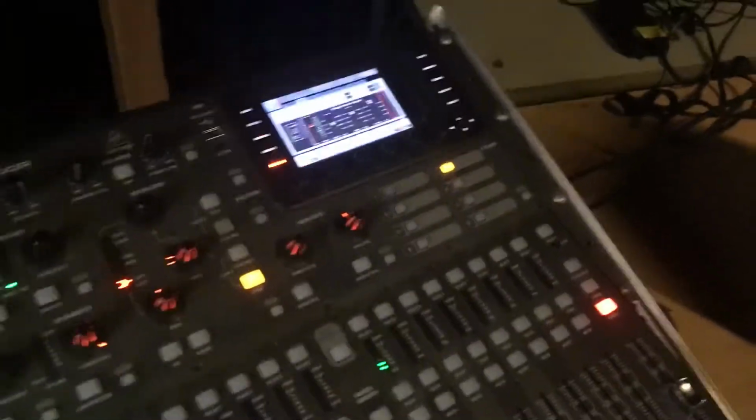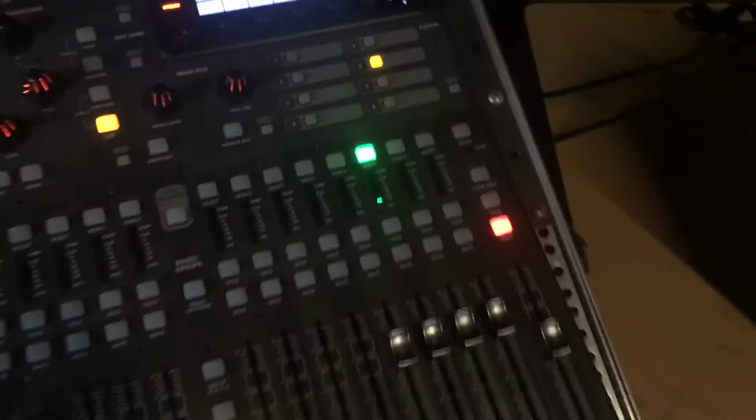and then your monitor bus has a different amount of reverb, and it can be adjusted just by mixing that effects bus into the channel. Okay, so I hope this video tutorial helps.